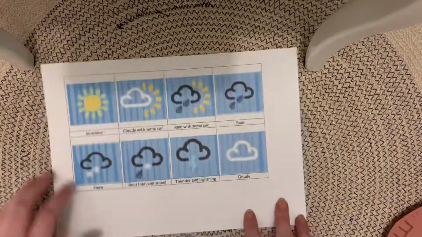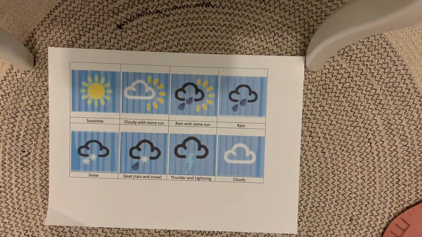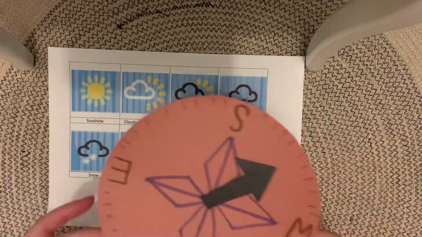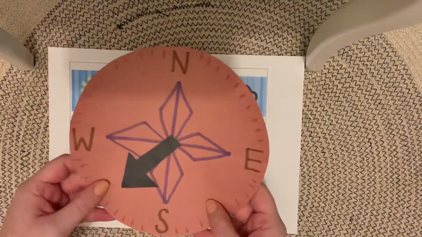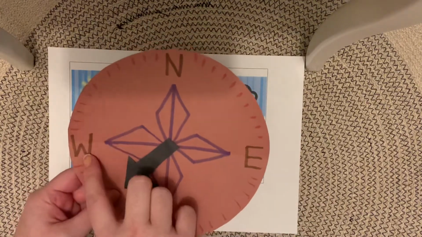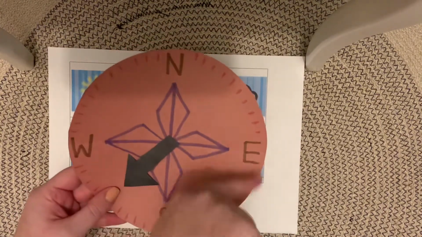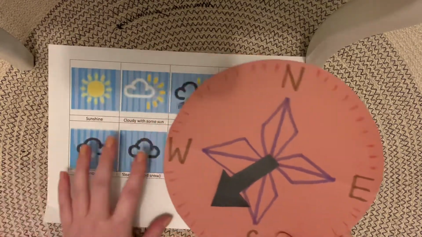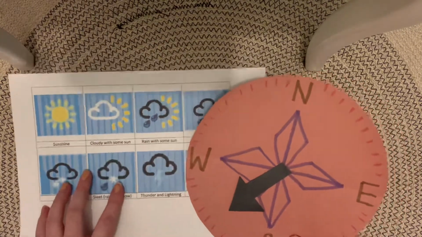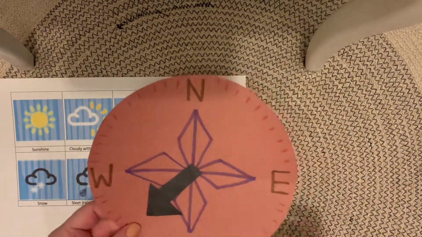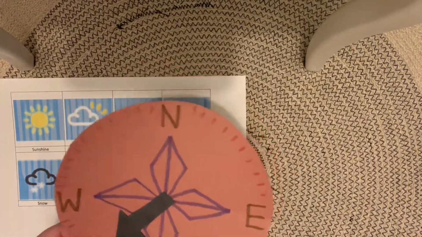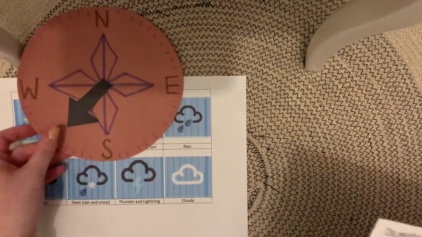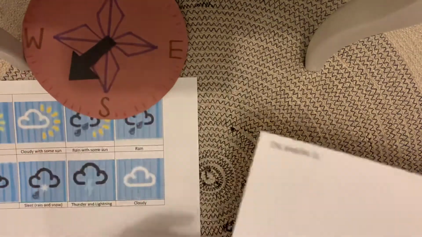Okay, so we've looked at our weather symbols. And what you're going to be doing today is you are going to use your compass that you made last week. Do you remember? That way round. So north, east, south and west. Never eat shredded wheat. We're going to use the compass to help us put the weather symbols in the right places on our maps. So you can print one off, or if you're good at drawing, you can draw one.